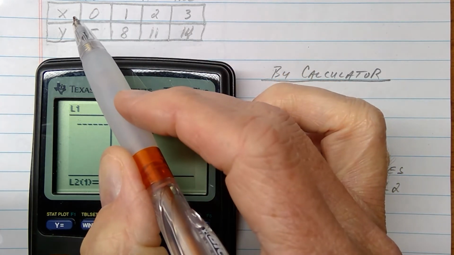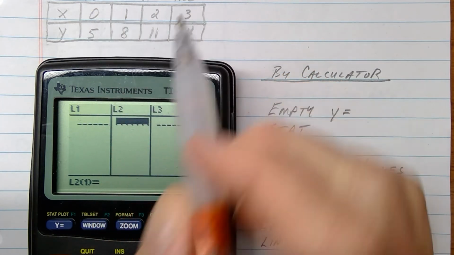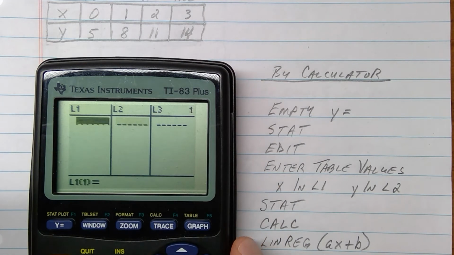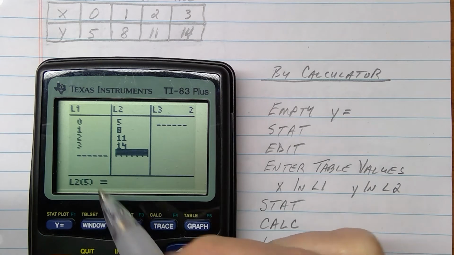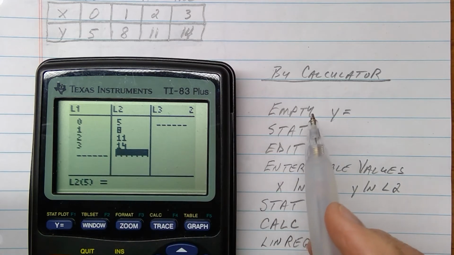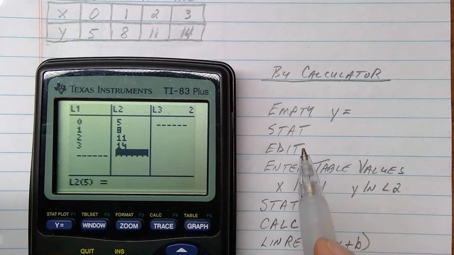So from this table, my x's are 0, 1, 2, 3. Let me go over to list 1 and do 0, enter, 1, enter, 2, enter, 3, enter. There's 0, 1, 2, 3 for x's. Let's arrow to the right and put in the y's. So 5, enter, 8, enter, 11, enter, 14, enter. All right, so there we've got our data entered into our table. So start by just cleaning out the y equals to make sure it doesn't mess us up.